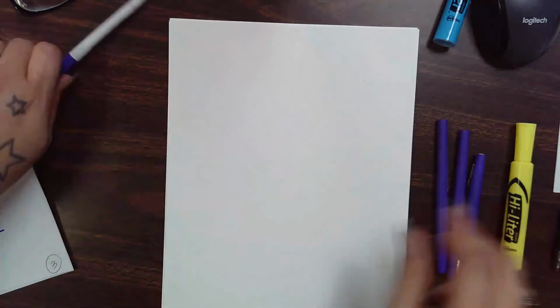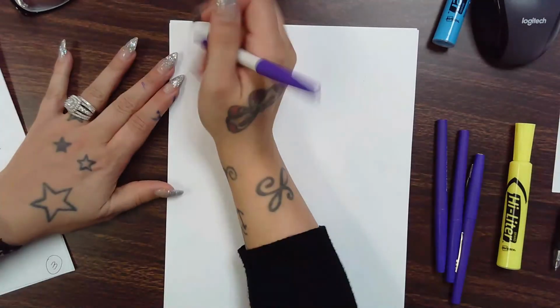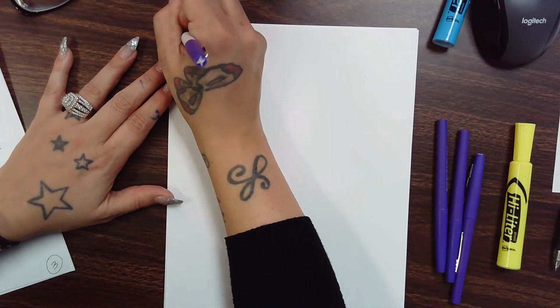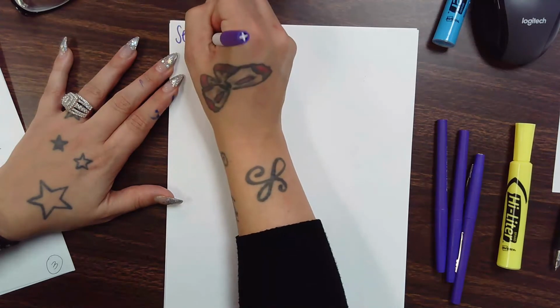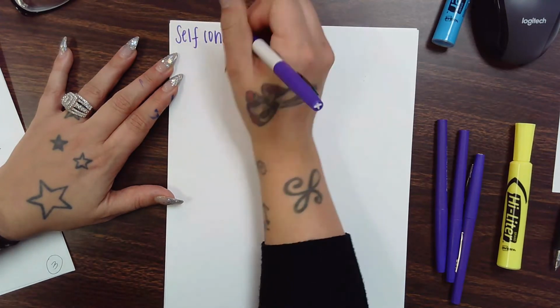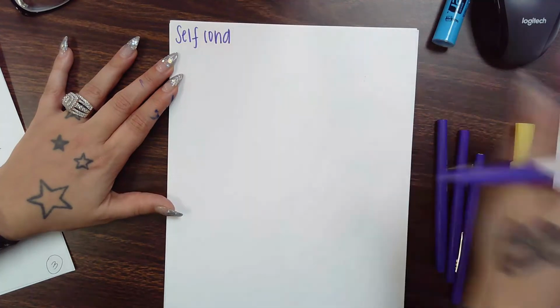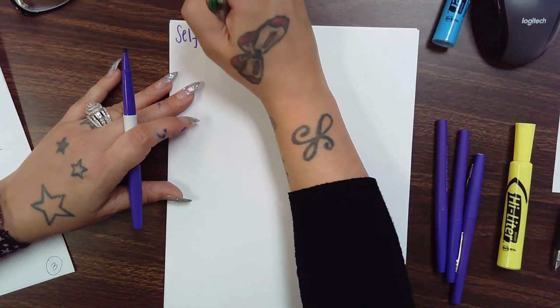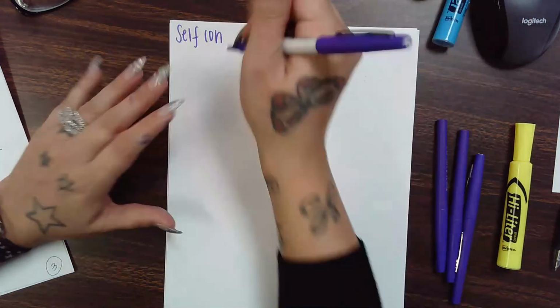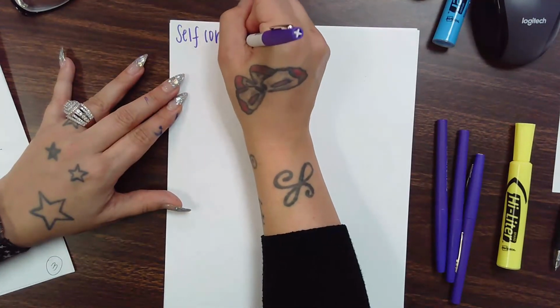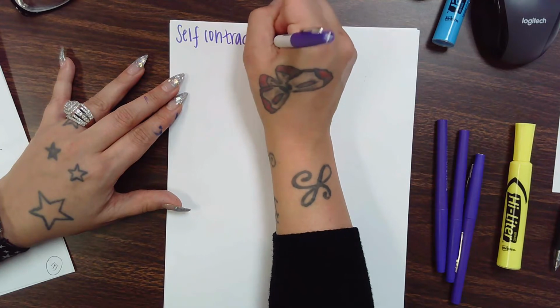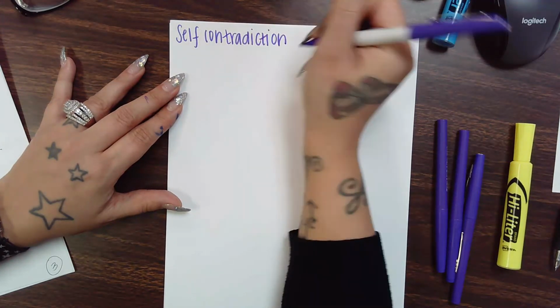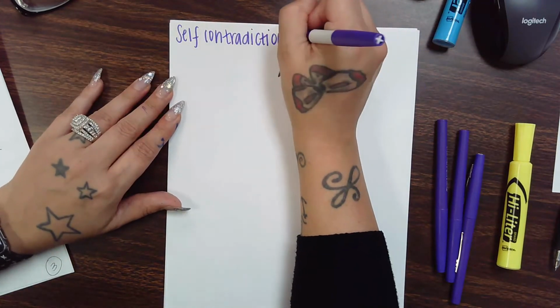The first one that we're going to define is called a self-contradiction. Oh man, I knew it. I was looking at how bad I wrote my C and I started spelling contradiction wrong. Contradiction. Self-contradiction.